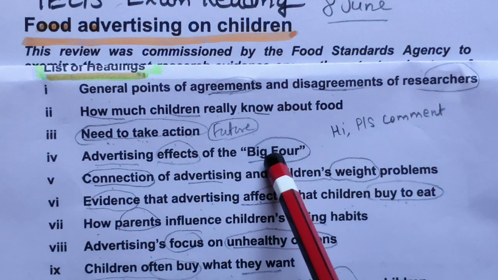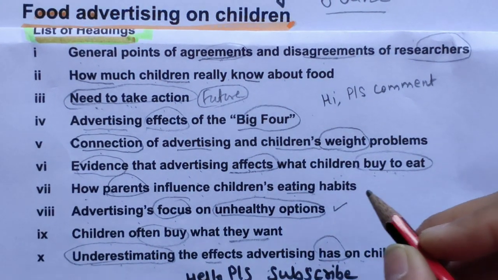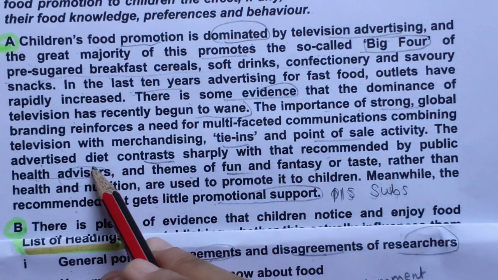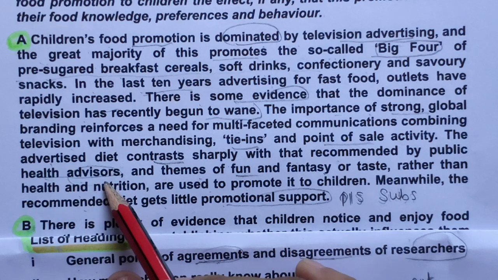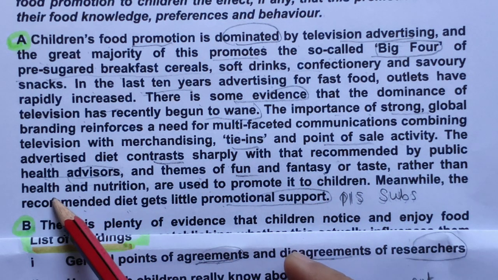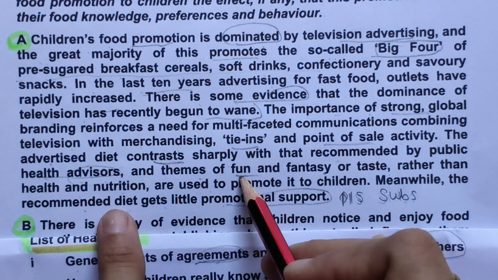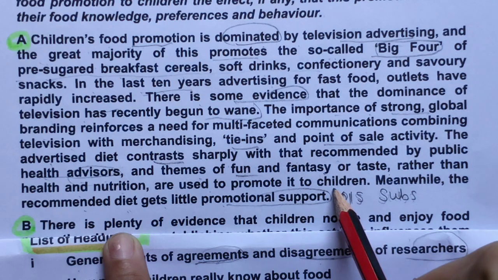So either this or this, so I will go with this, because here they are saying the advertised diet contrasts sharply with that recommended by public health advisors, and themes of fun and fantasy or taste rather than healthy nutrition. Rather than healthy nutrition, they are just focusing on fun and fantasy or taste, used to promote it to children.